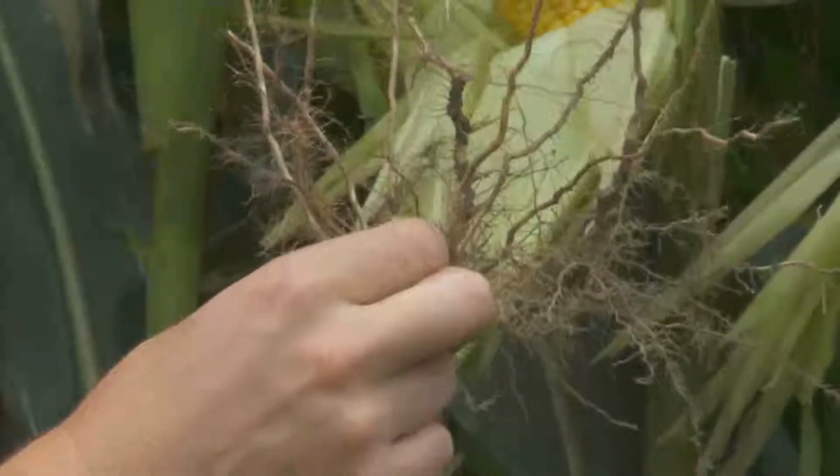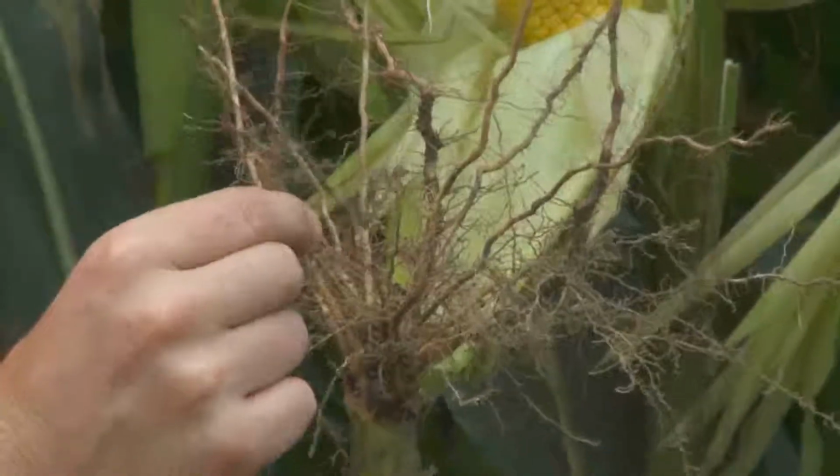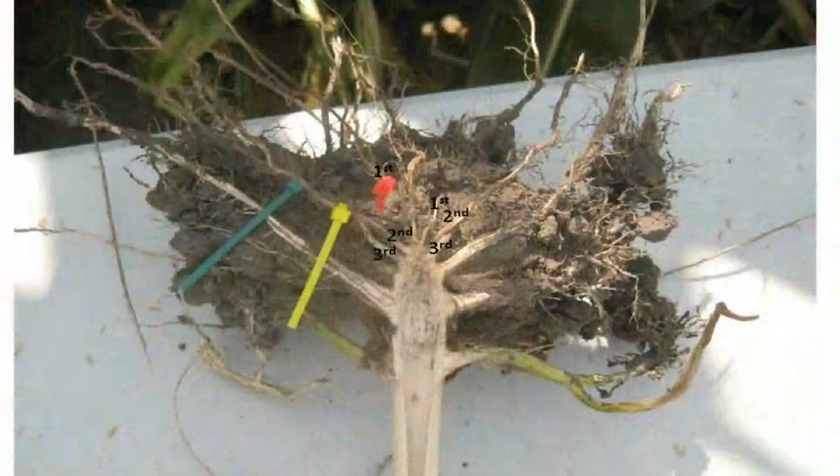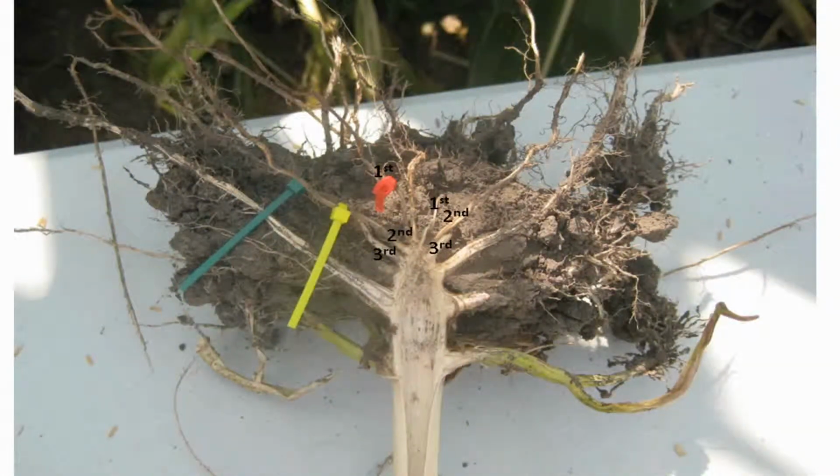He's a little bit thicker in diameter, and then you can see the third set that it came out, and again a little bit thicker. So these are coming out as the plant grows. That's why we'll see that they're thicker in diameter.